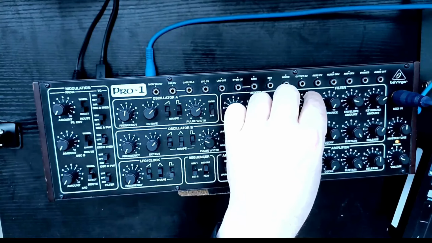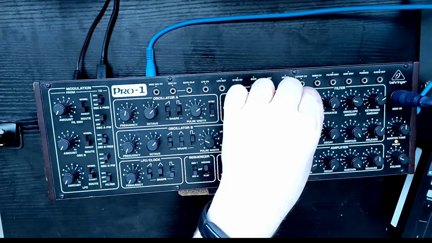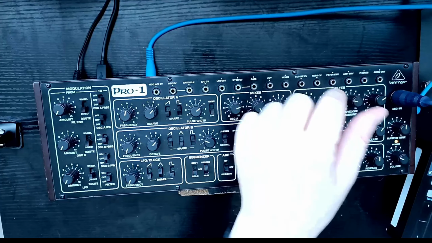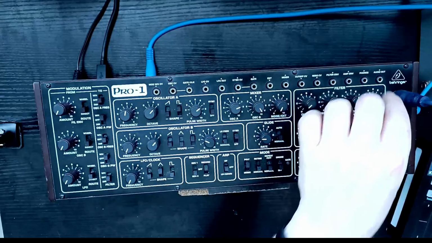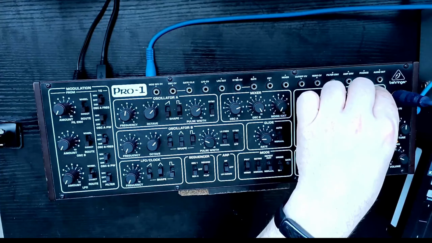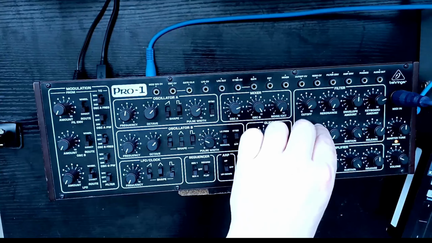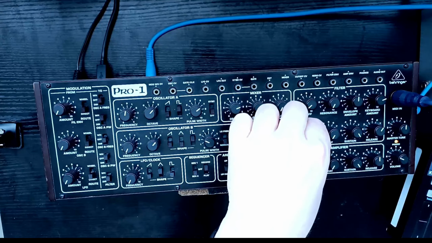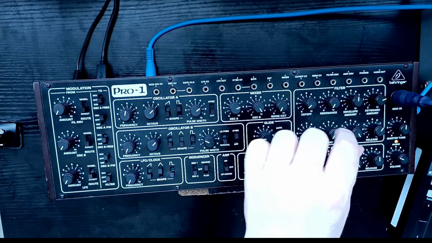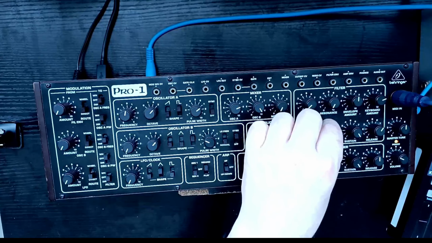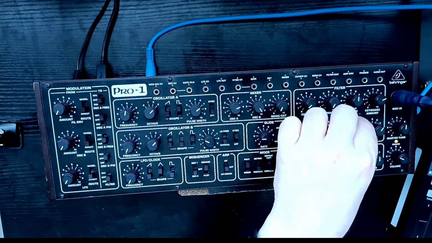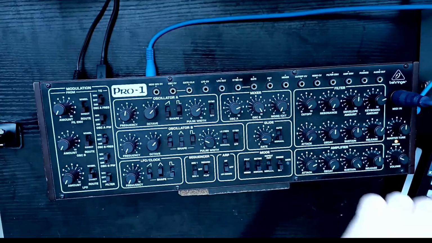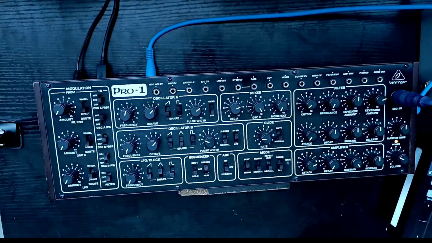We want just a little cutoff, so we're going to set this to 1. We're going to have the resonance down at 0, and we're going to have the envelope up at about a 5. So we're going to scooch on down there and get this to a 7, and we're going to go over there to a 1 on the attack, then a 5 for the decay, a 5 on the sustain, and about a 5 on the release, okay?